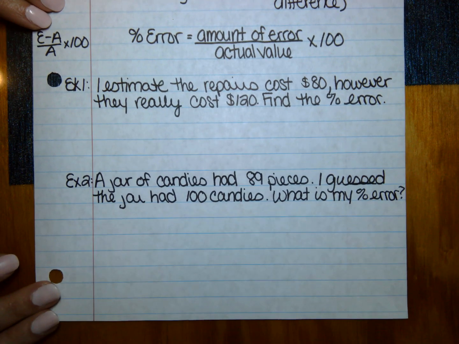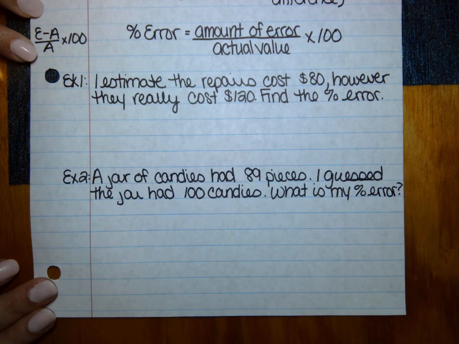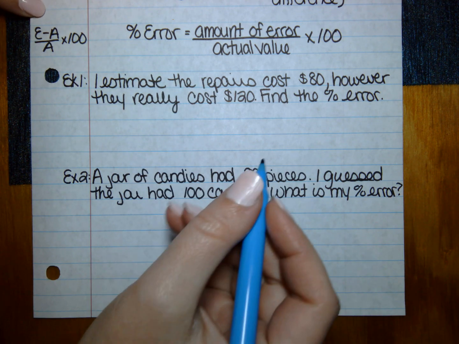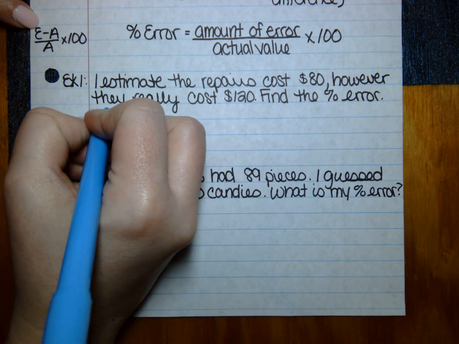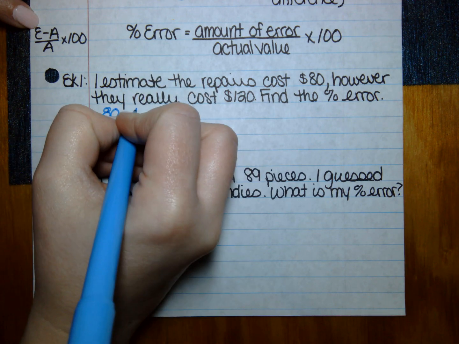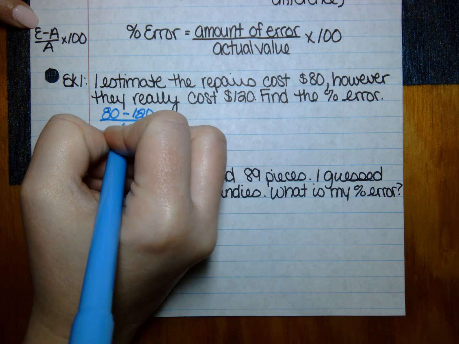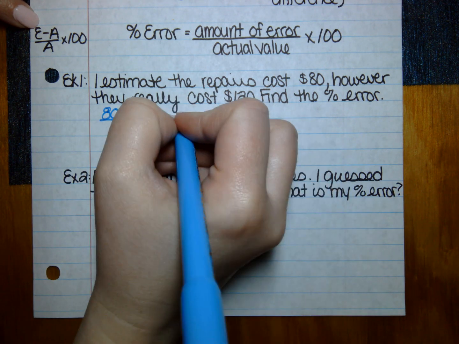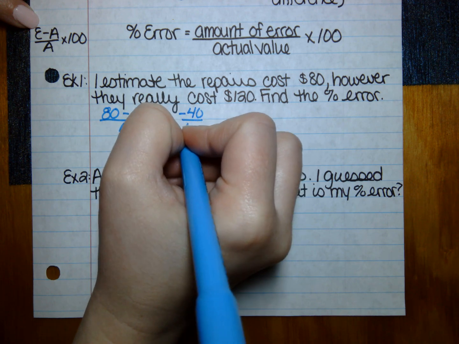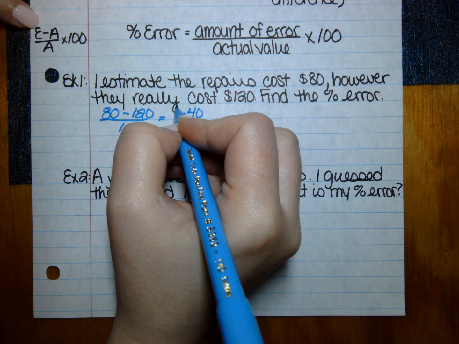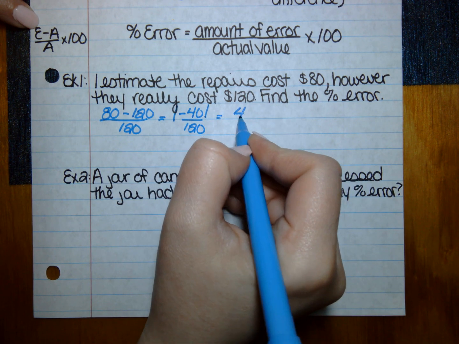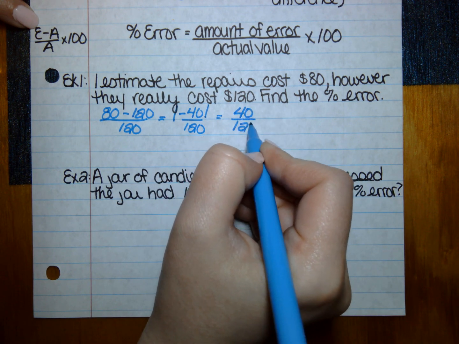So if I look at example 1, it says I estimate the repairs to cost $80. However, they really cost $120. Find the percent of error. So my estimate is 80 minus the actual of 120 divided by my actual. So when I go about solving this, I'm going to end up with negative 40 over 120. Again, we're using the absolute value of this, so it's always going to be a positive result.